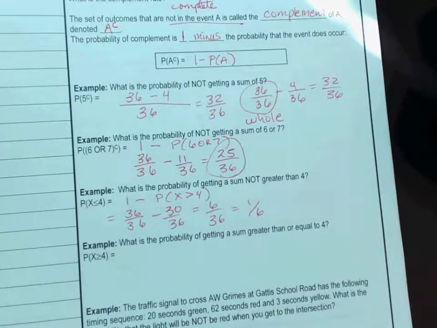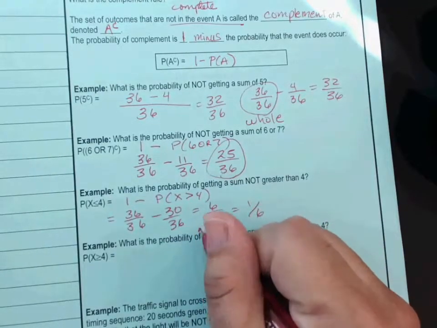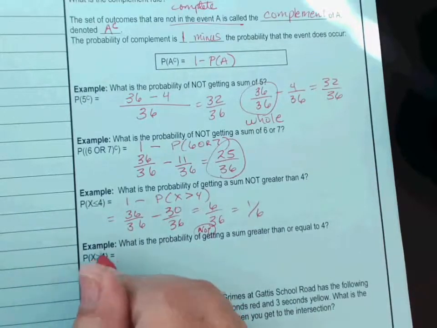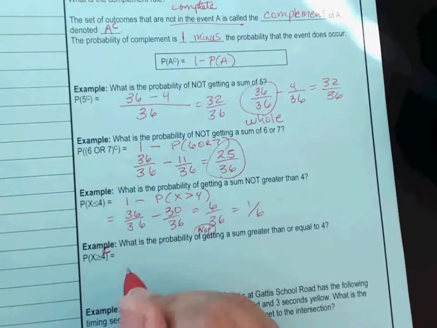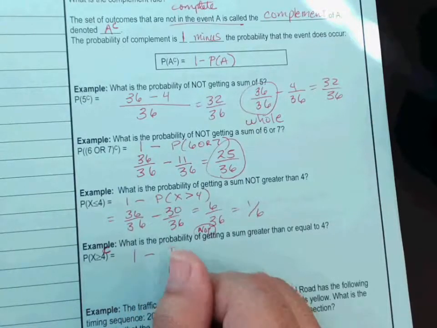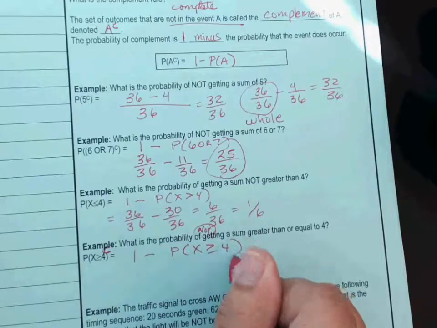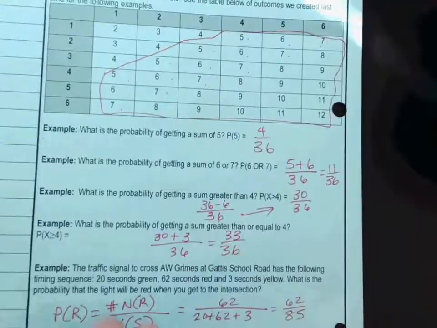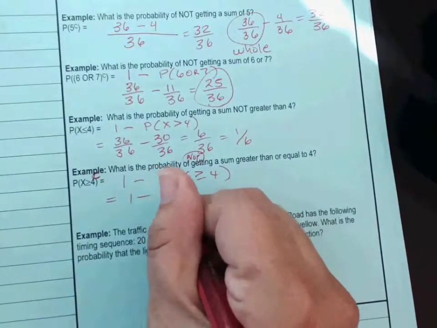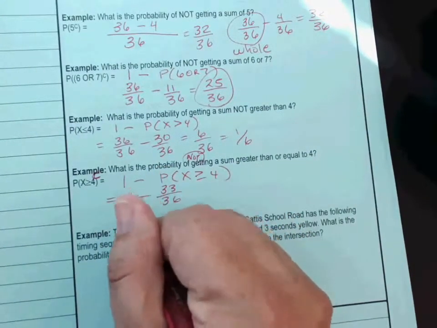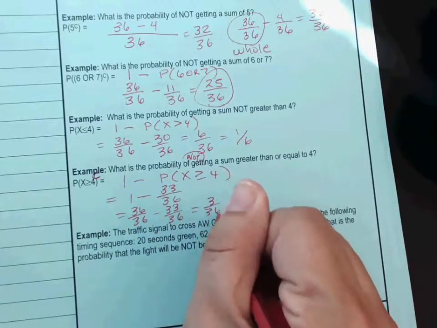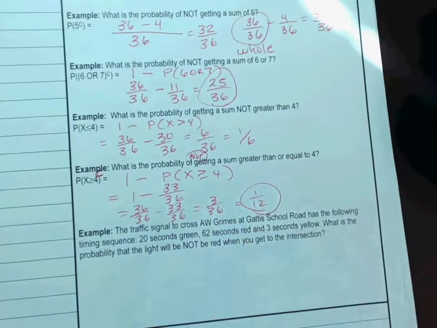What is the probability of getting a sum greater than or equal to 4? And I meant to say not getting. All right? And so complement. This is a typo on my part, sorry. That would be 1 minus the probability of x greater than or equal to 4. So 1 minus greater than or equal to 4, which was 33 out of 36. Or I can say 36 out of 36 minus 33 out of 36 is 3 out of 36, or 1/12.